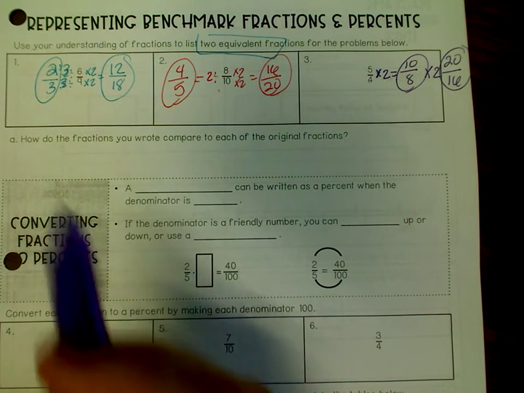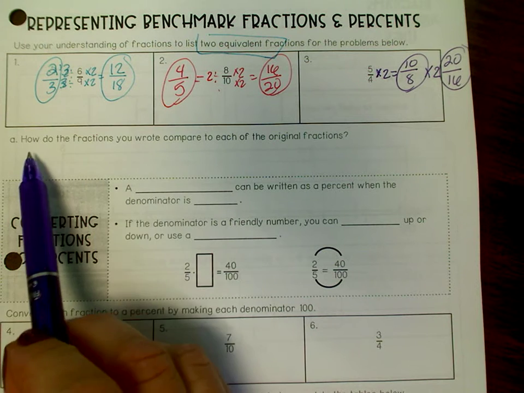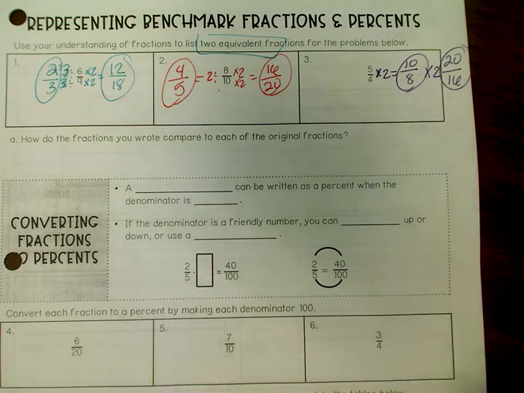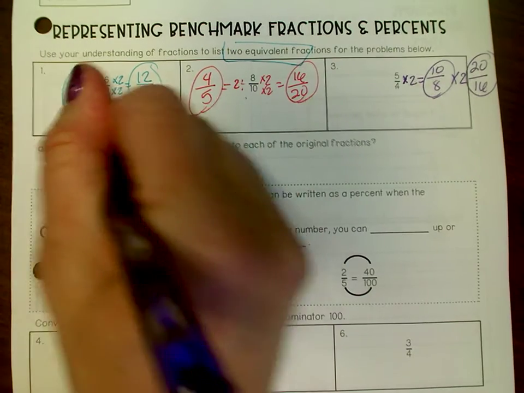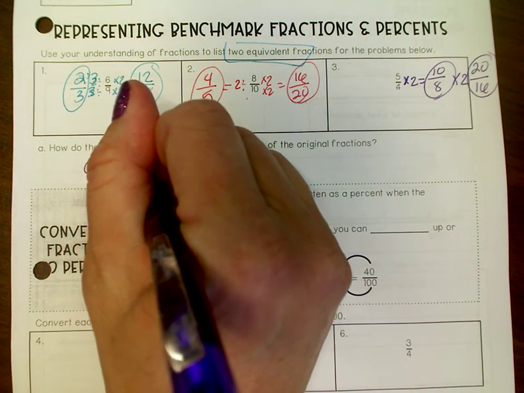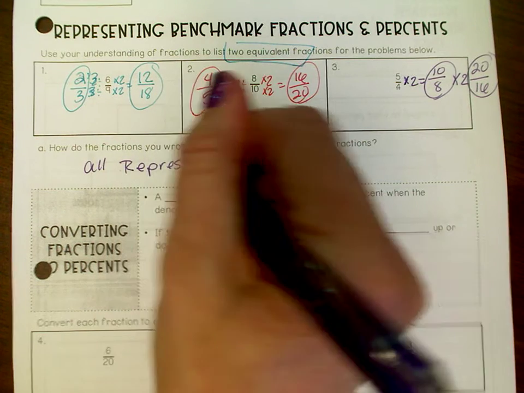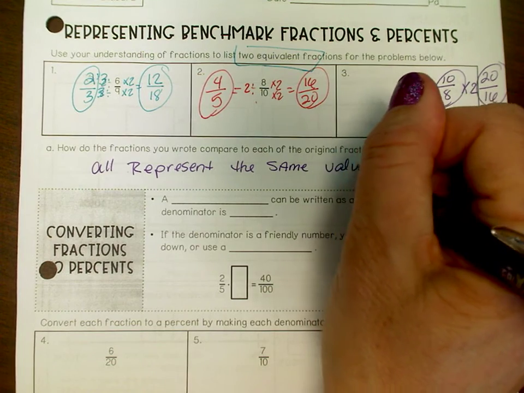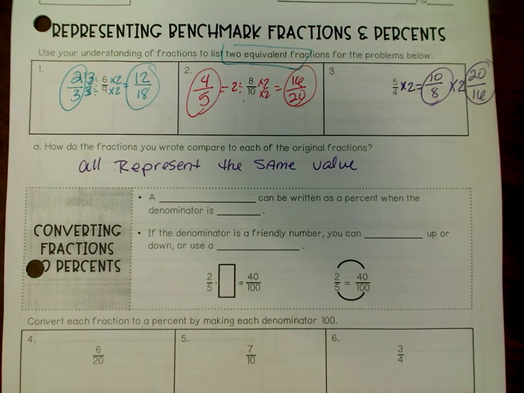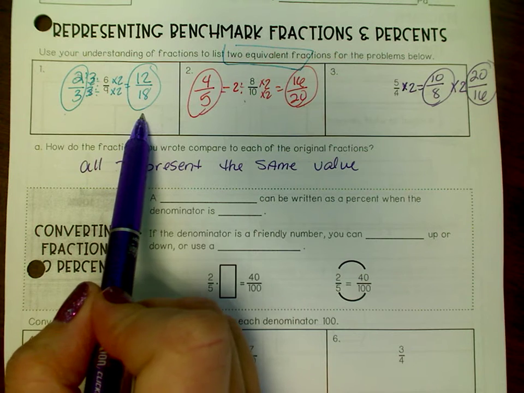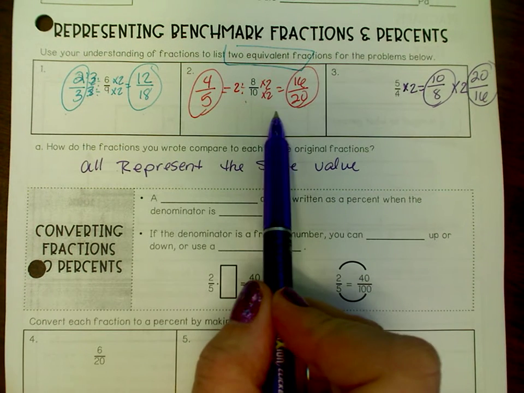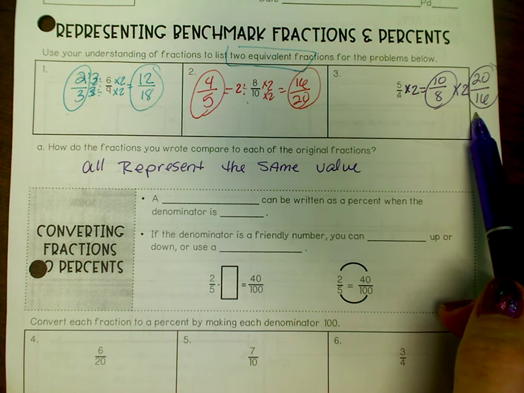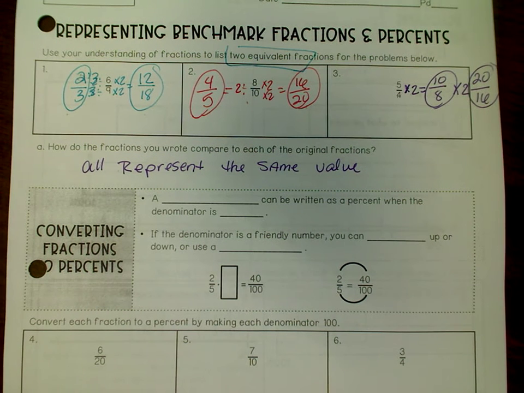All right. How do the fractions you wrote compare to each of the original fractions? Well, they all represent the same value. If I were to make those decimals, all 3 decimals would be the same. So the value has not changed.